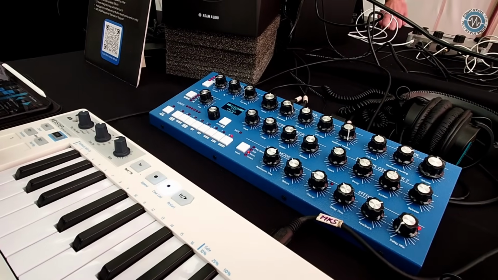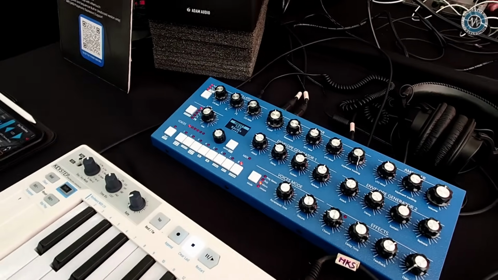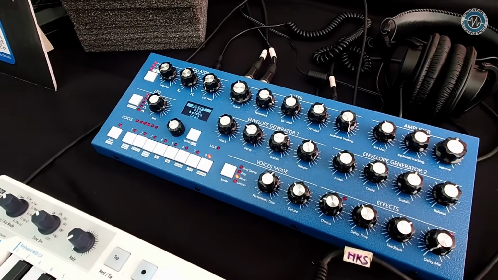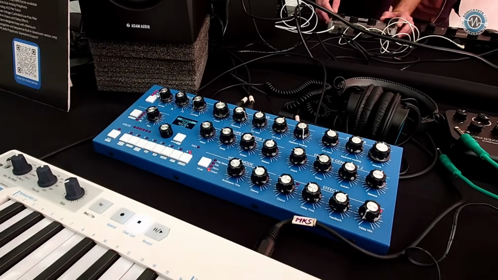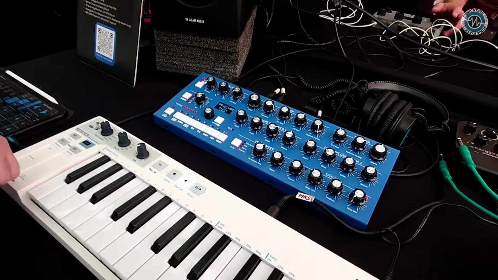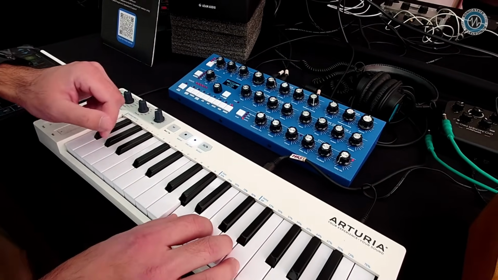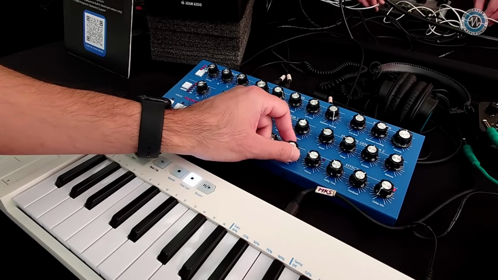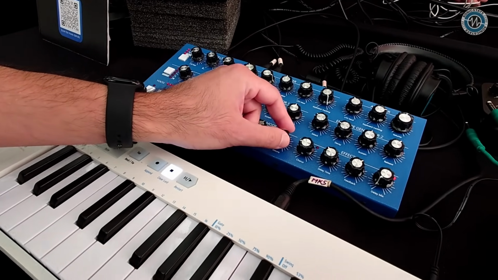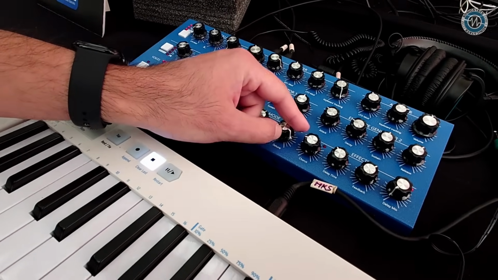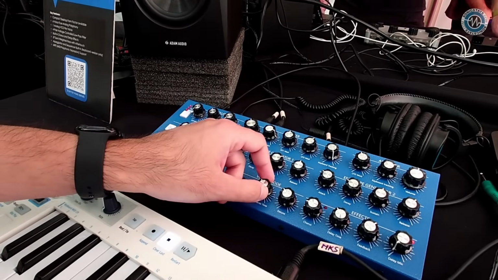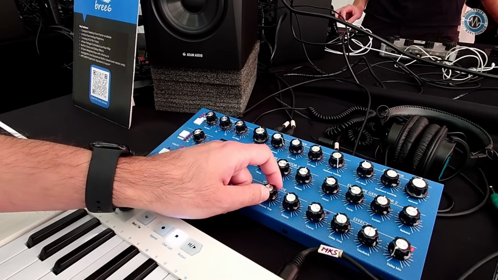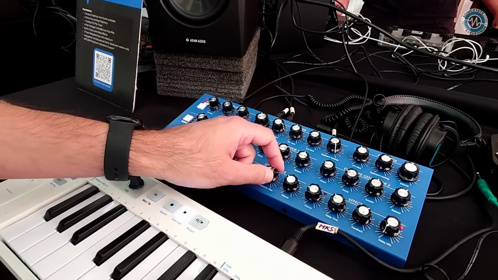You have mono, that is monophonic. I cannot play more than one note at a time. And then you have unison. That's all the voices together. I can control the tune between the voices. I have portamento as well.